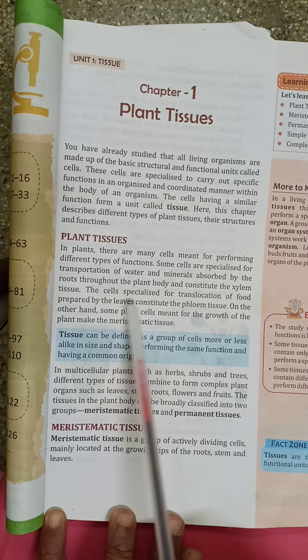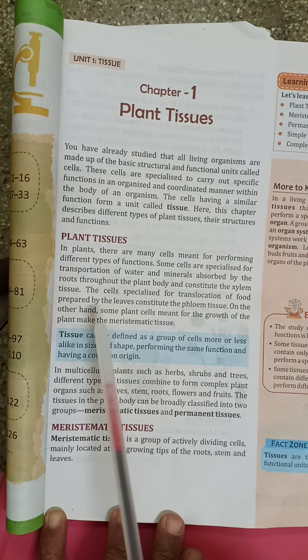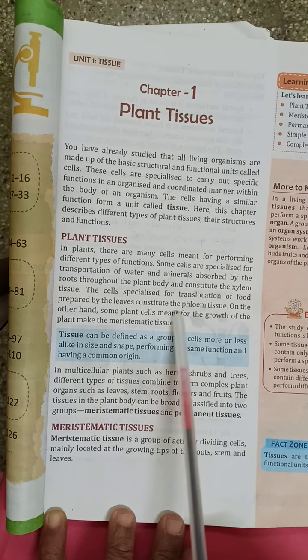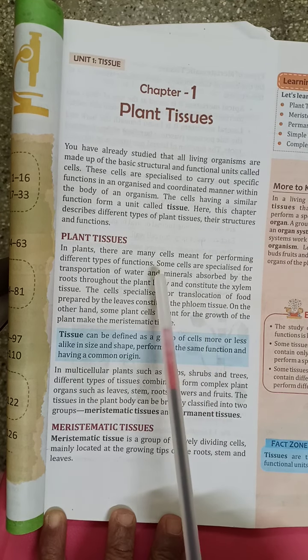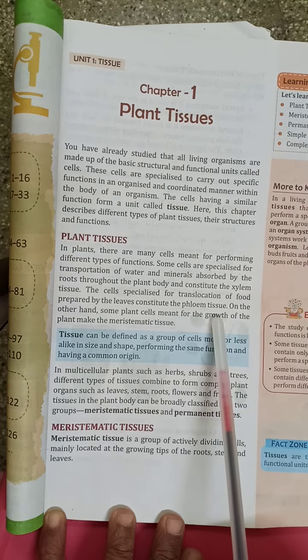Some cells are specialized for translocation of food, that means they transport the food prepared by the leaves to all parts of the plant through the phloem tissue. That xylem and phloem tissue we will discuss in our next class, right?